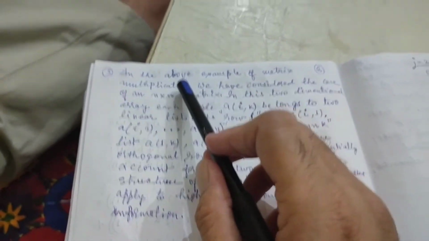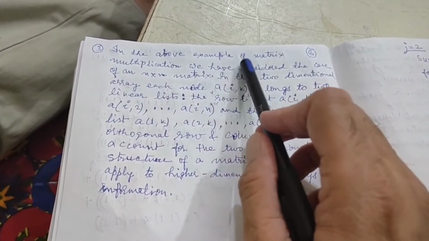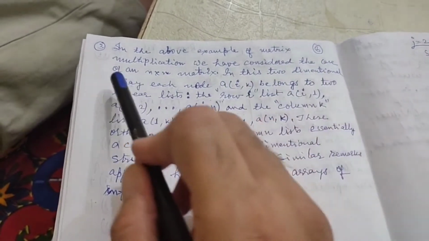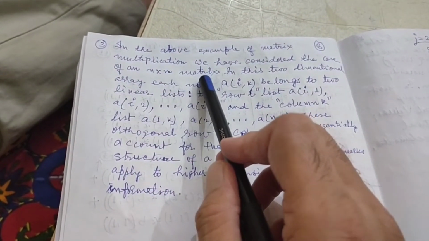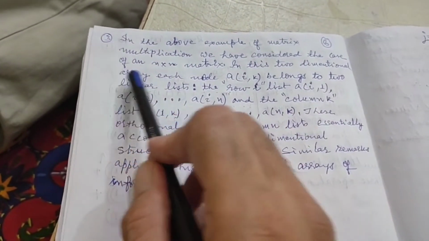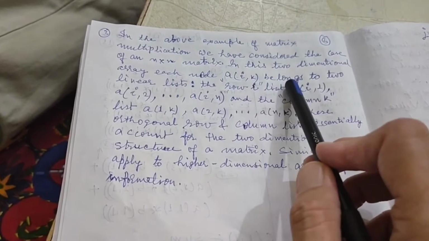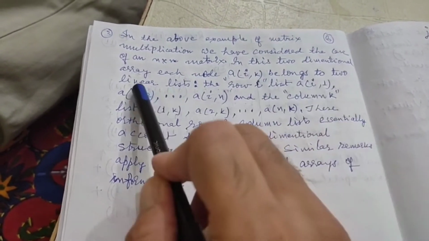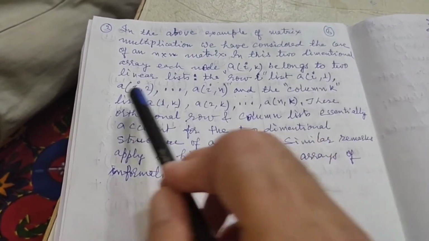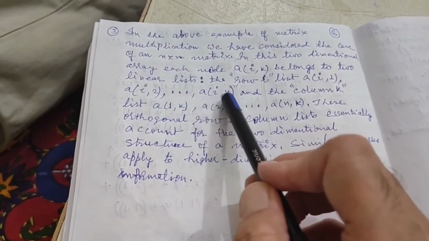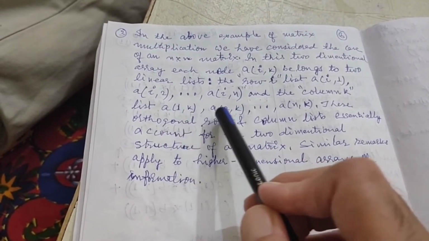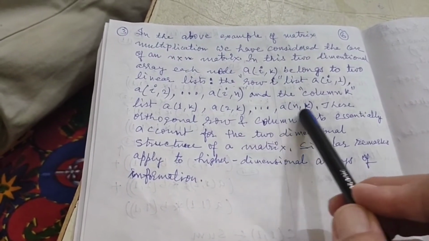In the above example of matrix multiplication, we have considered the case of an n cross n square matrix. In this two-dimensional array, each node A_ik belongs to two linear lists: the row i list a_i1, a_i2 up to a_in, and the column k list a_1k, a_2k up to a_nk.